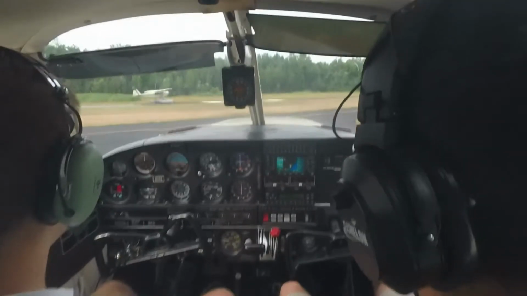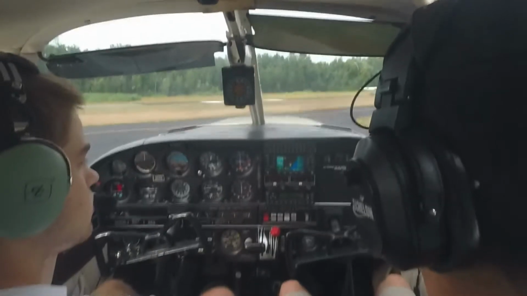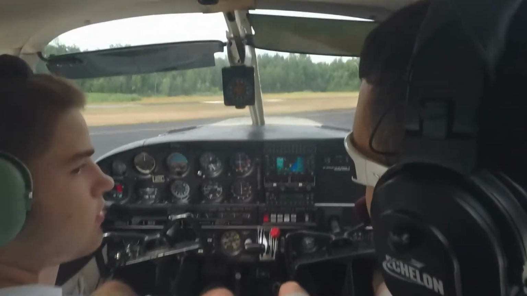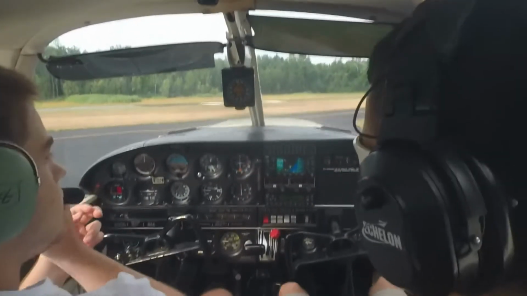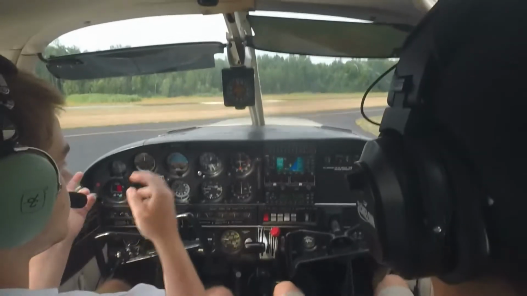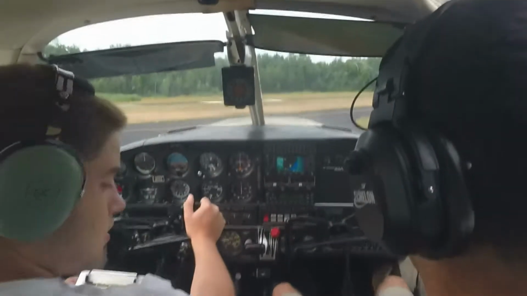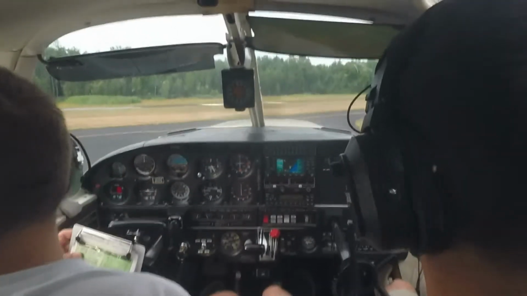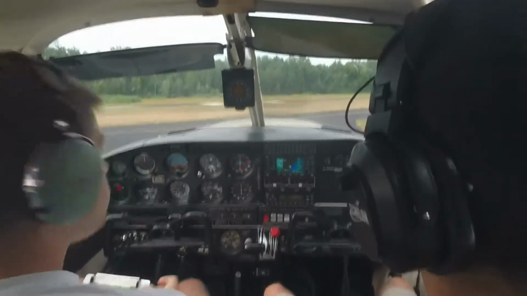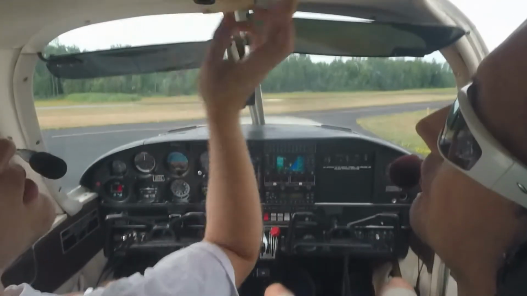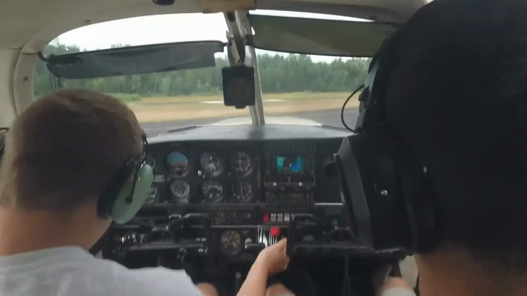You know how the door works. I'm missing something, right? If we're above 1,000 feet AGL, we'll try to turn as appropriate. If not, just the 10 and 2. Yep. That's good, right? That's good. Okay. Seatbelts, you're good? Yep. Flaps. Carb heat off.